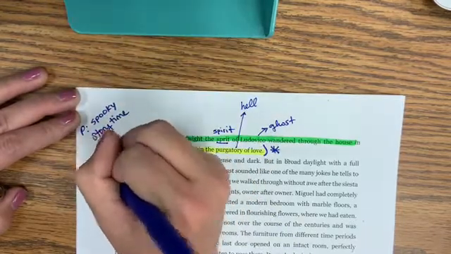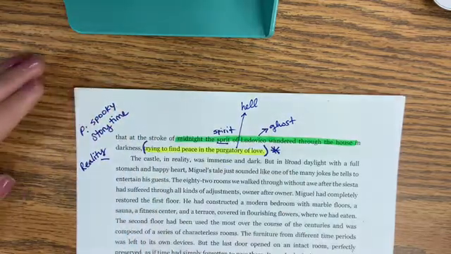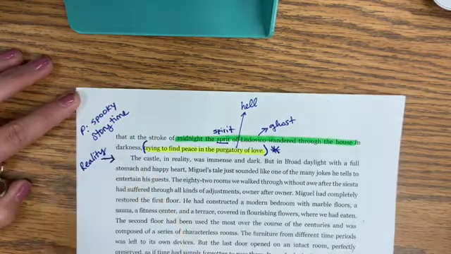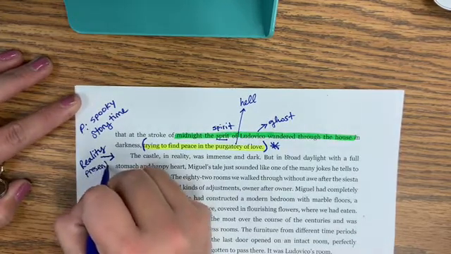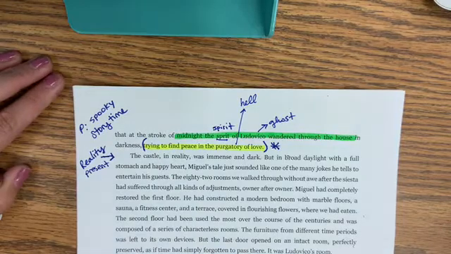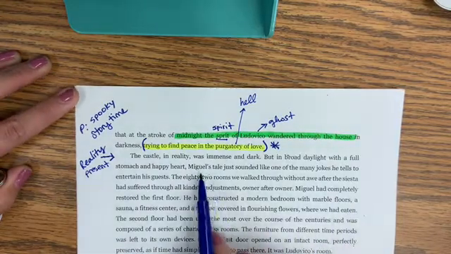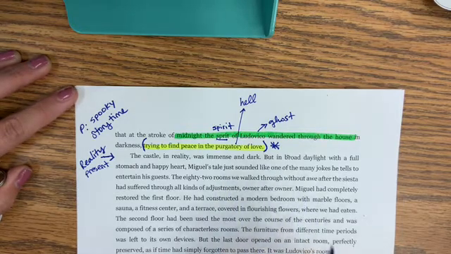And then here seems like we're back to reality, where he's eating with the host, and it feels more like present time, right? And again, he's telling us that Miguel's tale just sounded like one of the many jokes he tells to entertain guests.